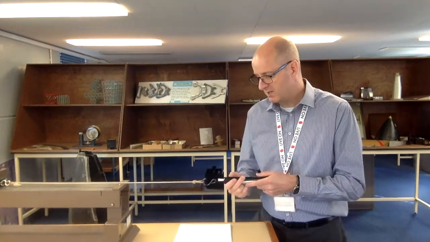The fourth law of dry friction states that static friction is greater than dynamic friction. Static friction, of course, is before motion happens, and dynamic friction is after motion has happened. It's whilst it's moving. Okay, so I've got a different block on here now. So we're going to do the same again. So we're going to measure and see the difference.